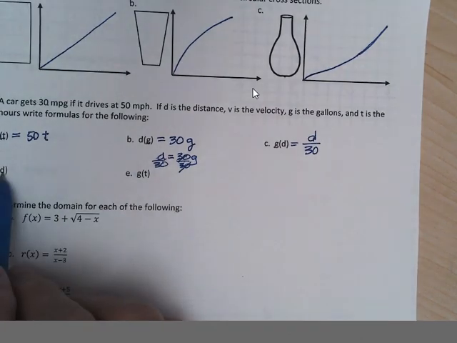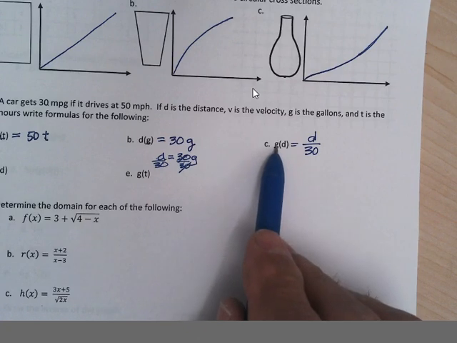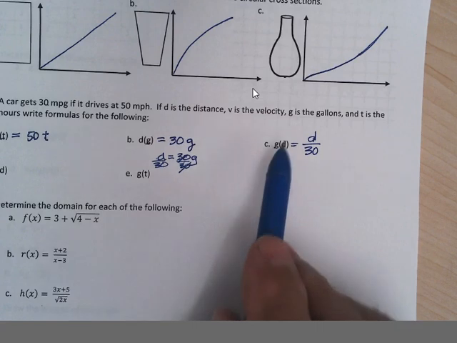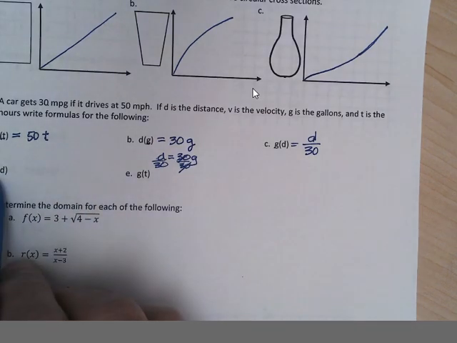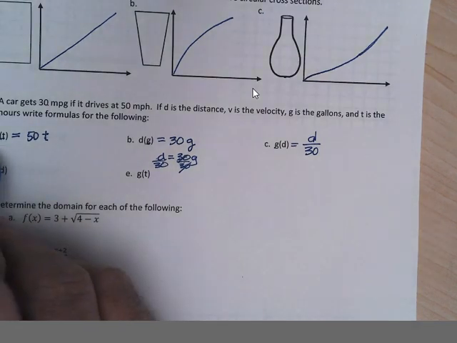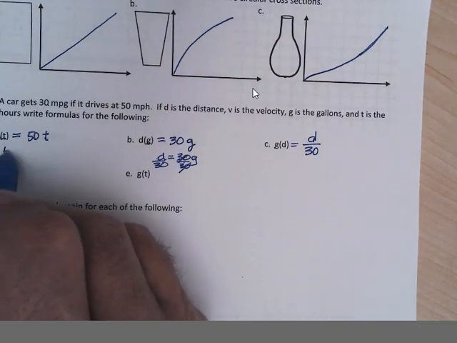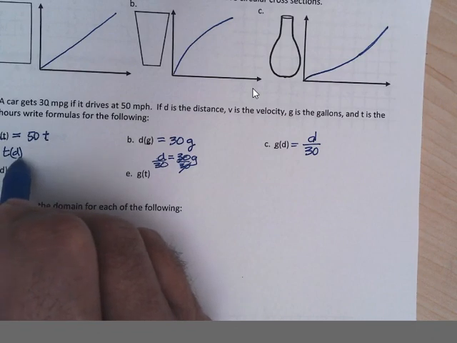T of D, so we have to give it D. This one takes D and changes it to G. And we need something that'll change G to T, or not use that one. Now, this says D of T. Could we do T of D?